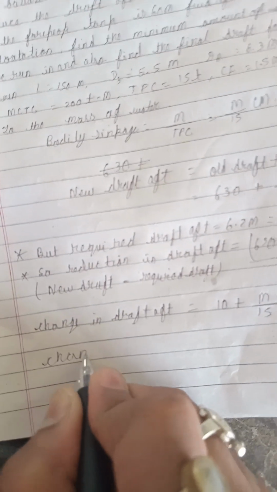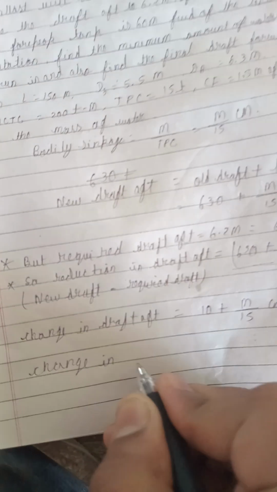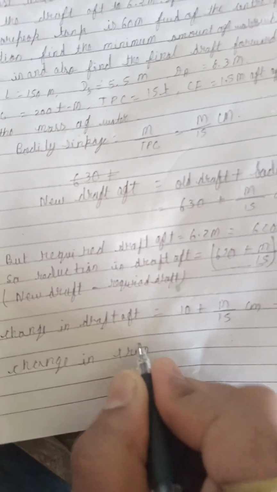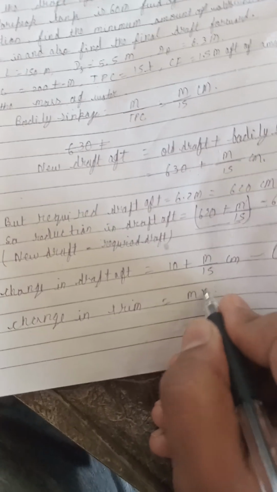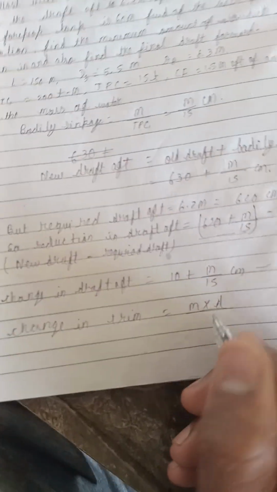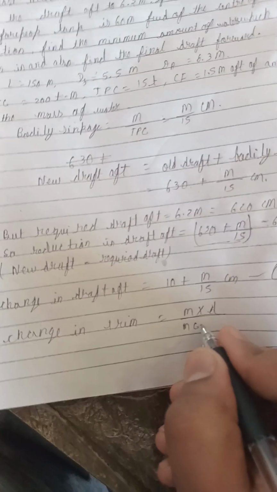Now we have to calculate change in trim. Change in trim is equal to m into d by MCTC, a formula we have discussed several times in previous numericals also.